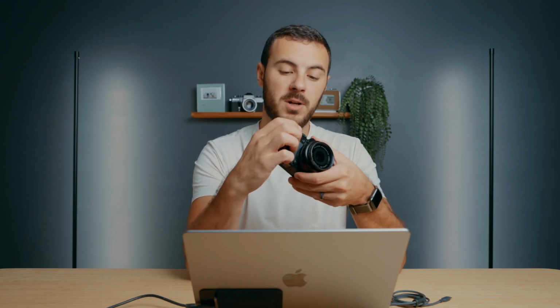Once you have that downloaded, you're then going to take your Fujifilm camera and you are going to plug it into your computer and make sure you turn it on. So let's do that now. Okay. Now it's important to note you have to have your camera plugged in. The software will not work without your camera.